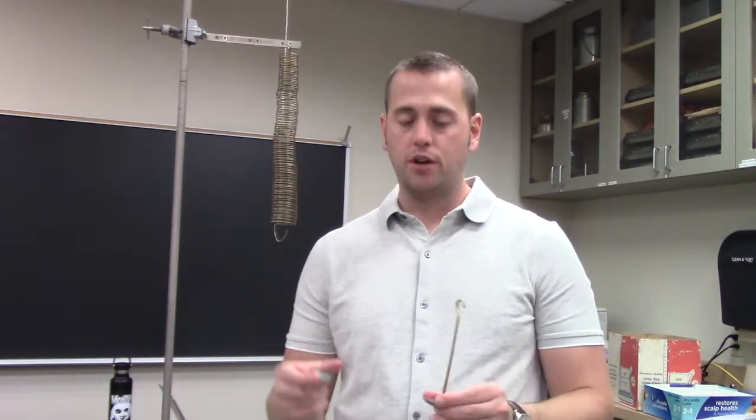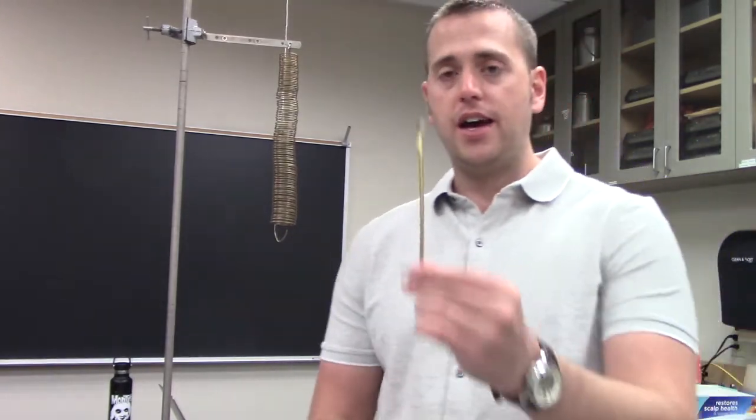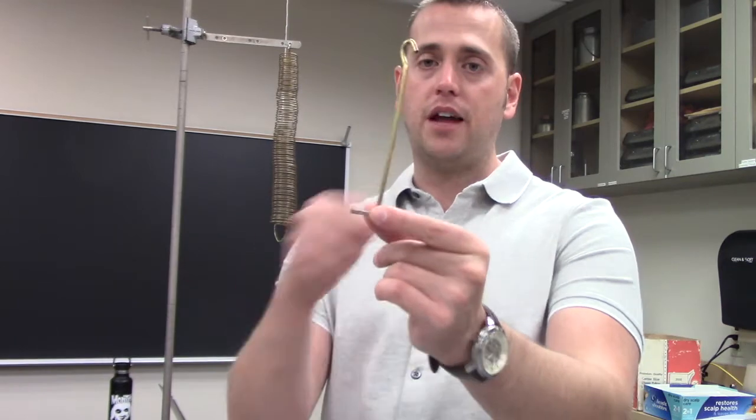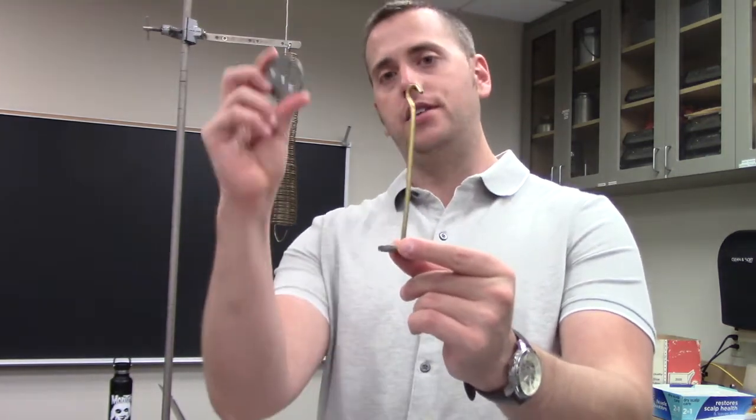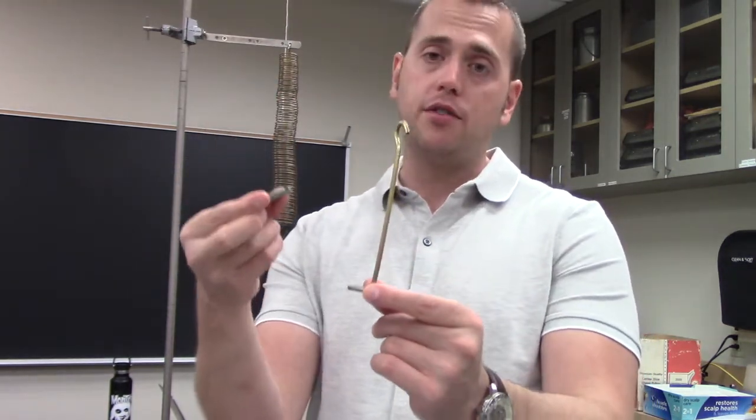Okay, so next, we're going to hang some weight off of the end of the spring. We're going to start with 100 grams. So here's how we're going to do this. I have a weight holder that has a mass of 50 grams, and then I have a slotted mass that also has a mass of 50 grams.